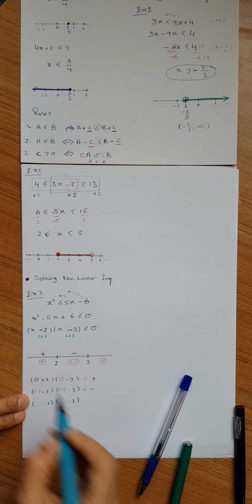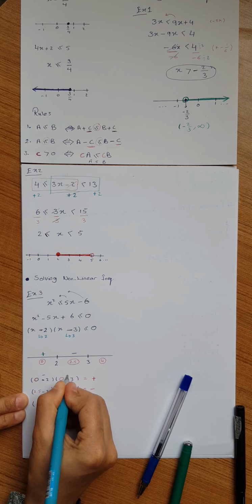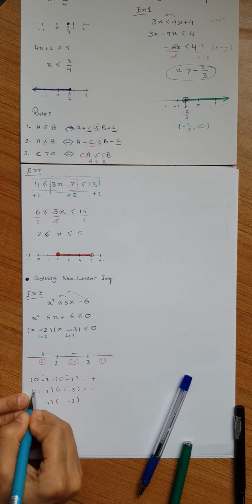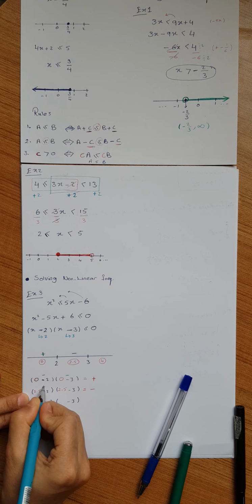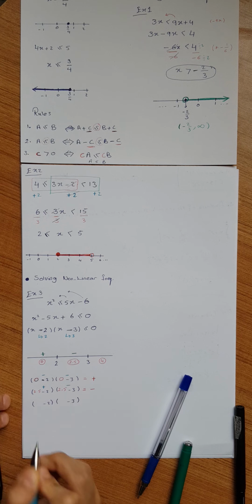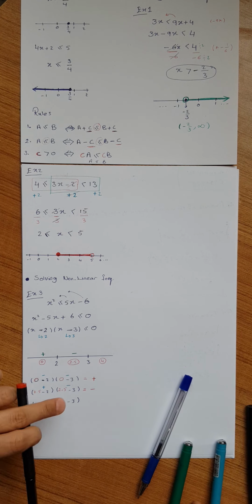Okay, so what did we say? Here I get a negative result. This one is a negative result. Negative multiplied by negative becomes positive. From this one I get positive. From 2.5 minus 3 I get negative. Positive multiplied by negative, I get a negative number.